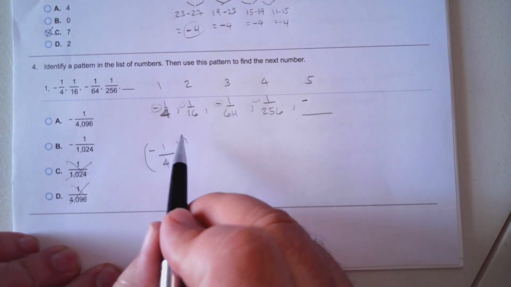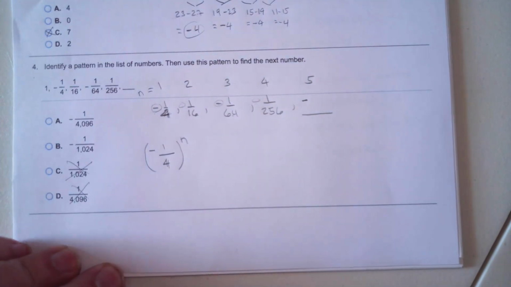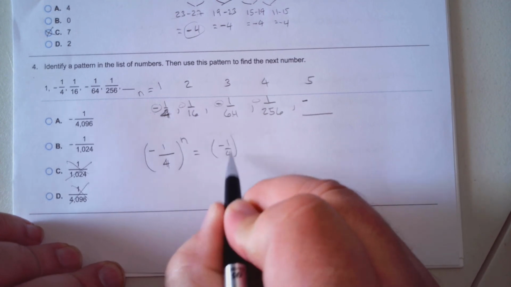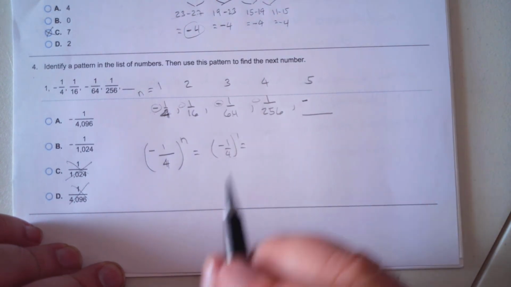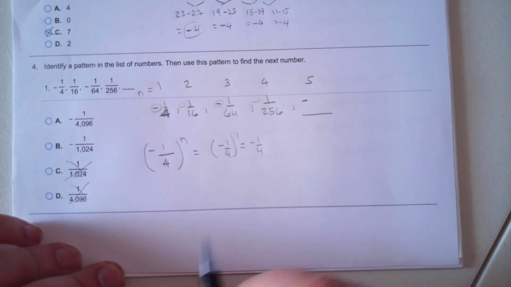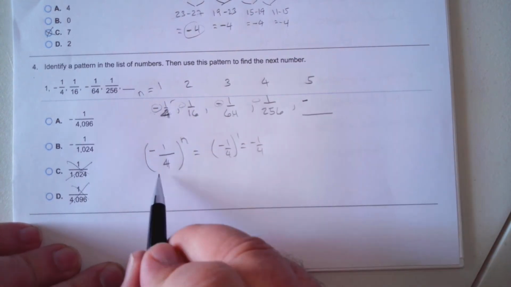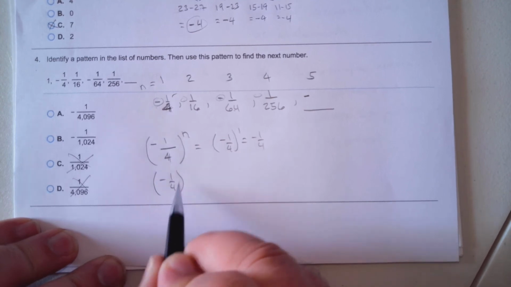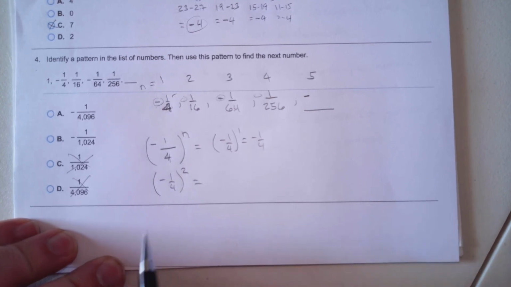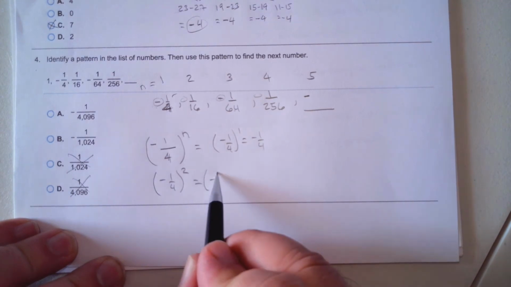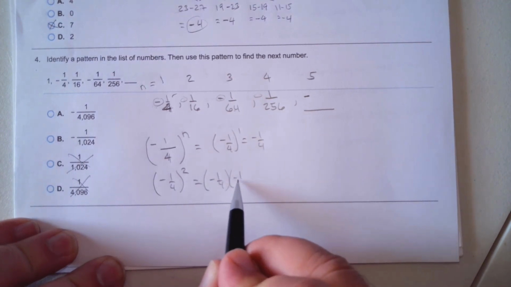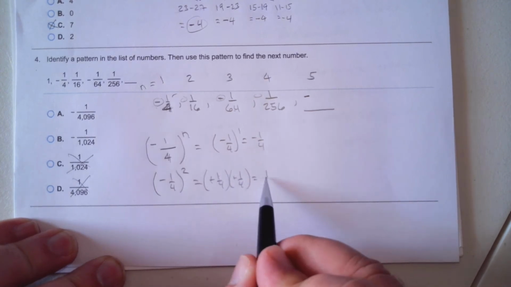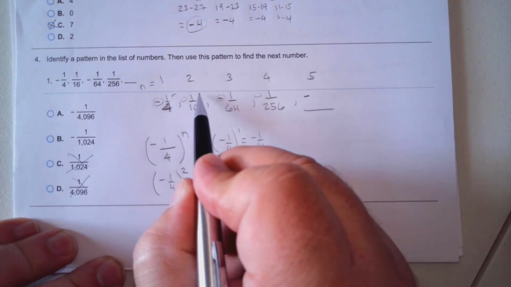It starts off with 1 over 4, and these indices are 1s. So when negative 1 over 4 to the first power, it only happens once, so it's negative 1 over 4. Check. Next one we have negative 1/4, n is 2. So negative 1 over 4 times negative 1 over 4, negative is a positive. 1 times 1 is 1, 4 times 4 is 16, positive. That works.